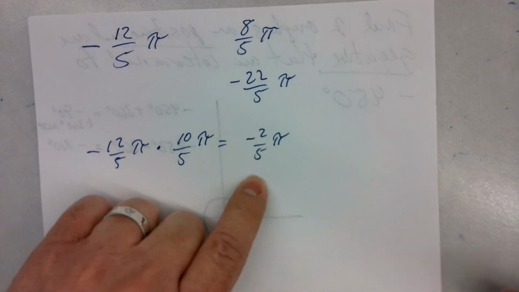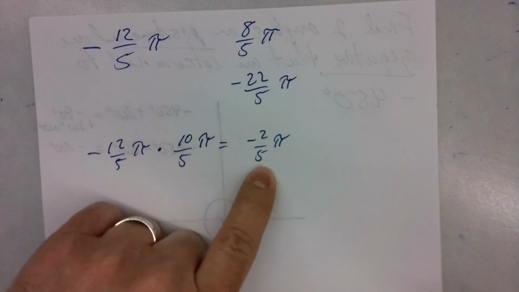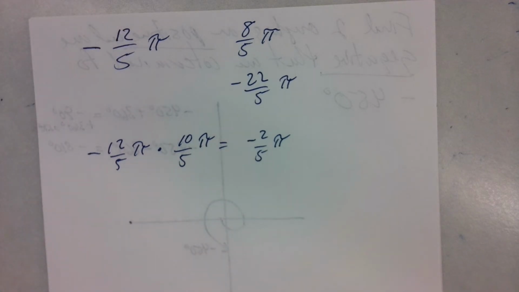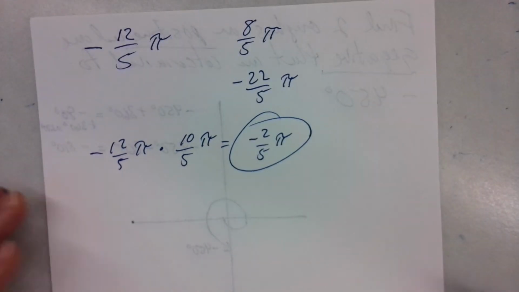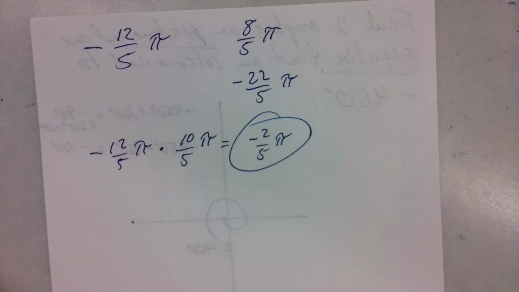Isn't that also a negative coterminal angle? Yeah. I've already had that answer; some of you all had that answer already. Would I have even had to do the second step? No, because I already had one of them. Does that make sense?